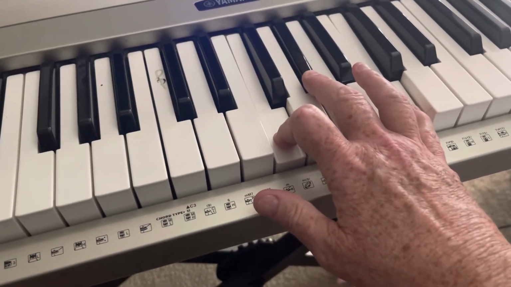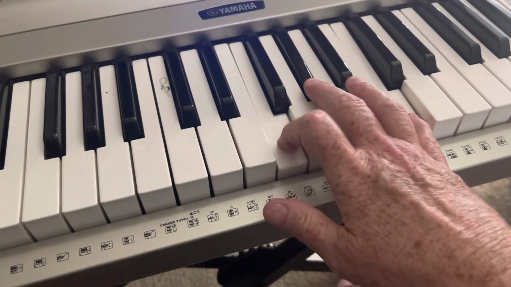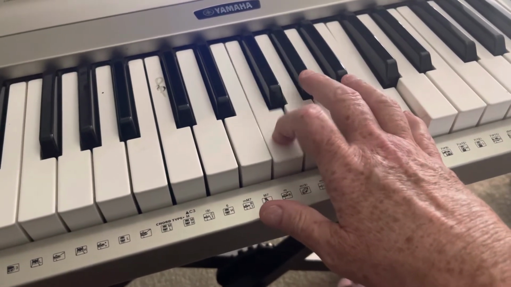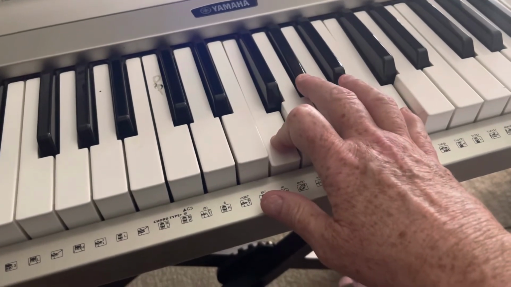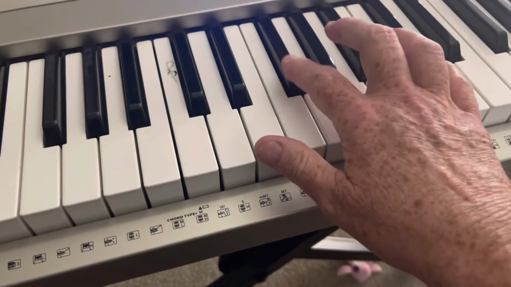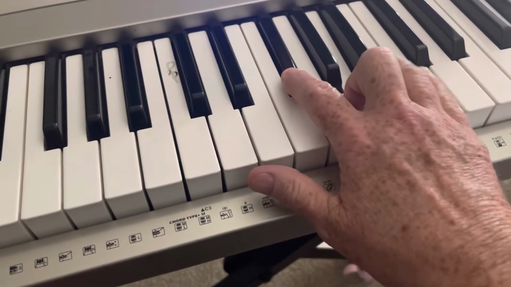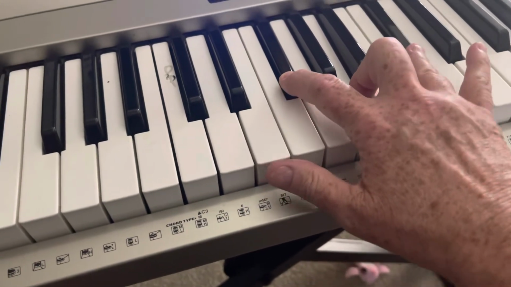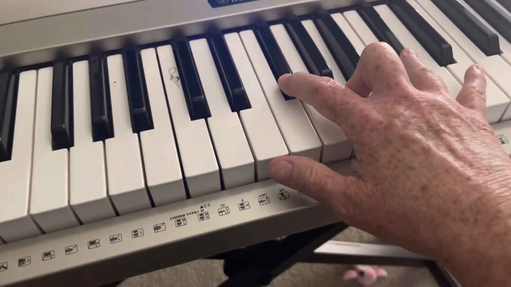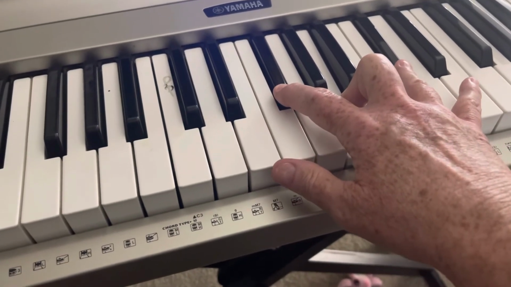F minor chord. The name of the note is the root note that you choose. F minor. Let's go to F sharp or G flat. 1, 2, 3. 1, 2, 3, 4. F sharp minor or G flat minor.